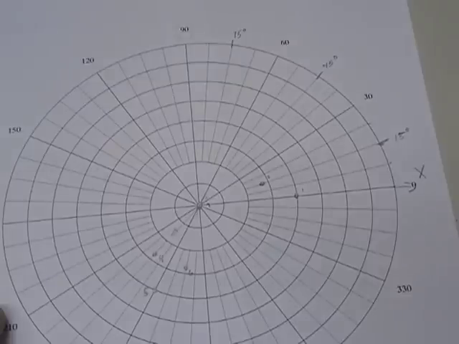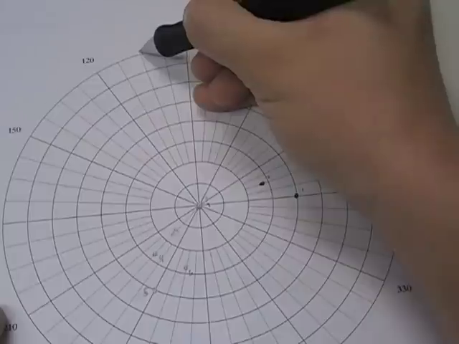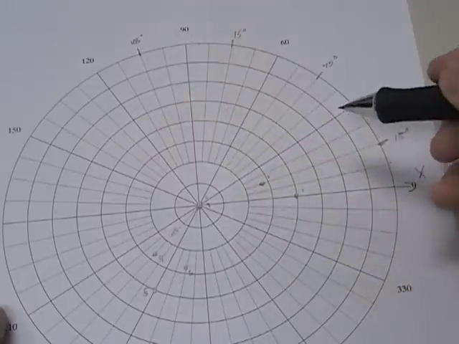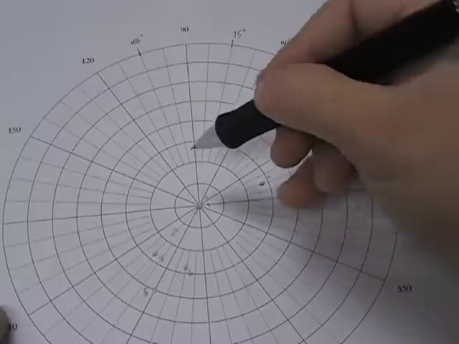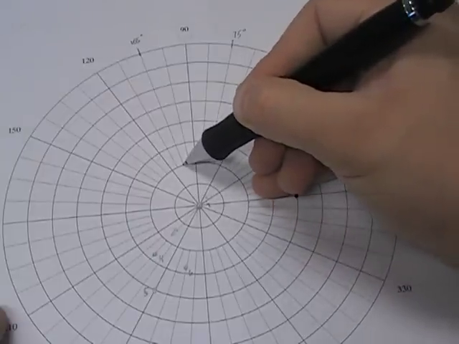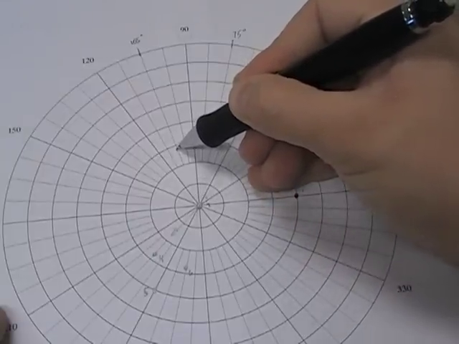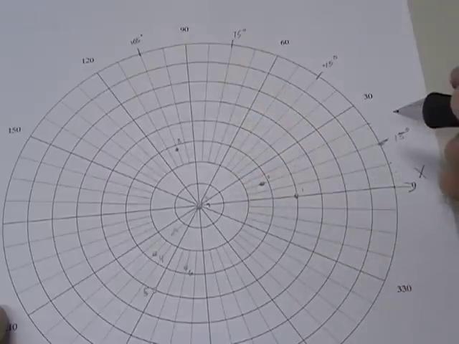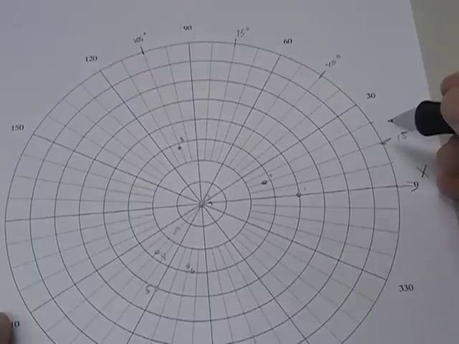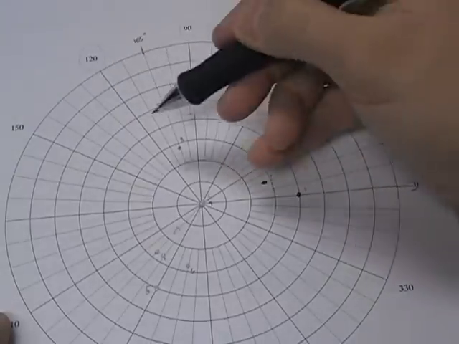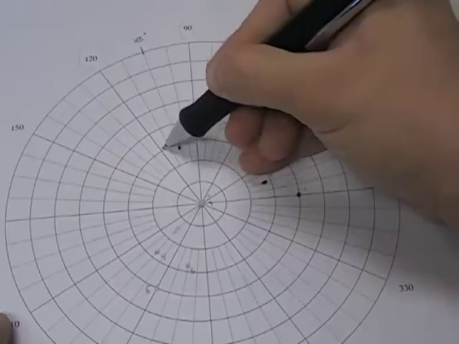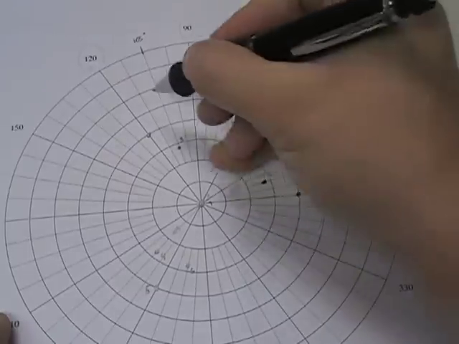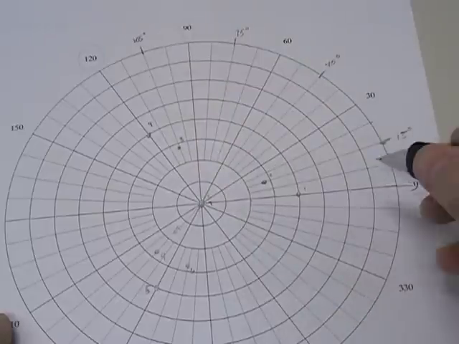The next one is 105 degrees. So that'll be right here, 105. And the radius at 105 is 2.8. So I'm going to go out 1, 2, 0.8, and that's point number 8. The next point is 120 degrees and a radius of 4, so 1, 2, 3, 4, and that's point number 9.